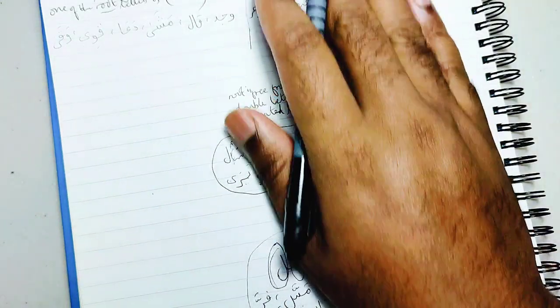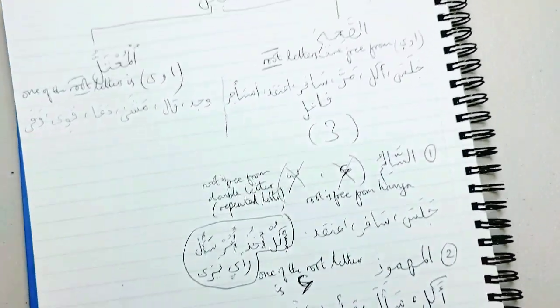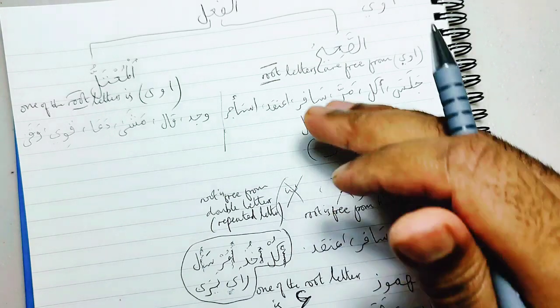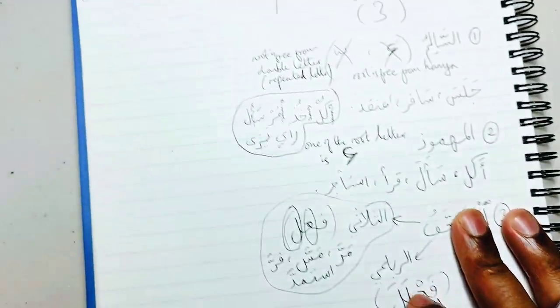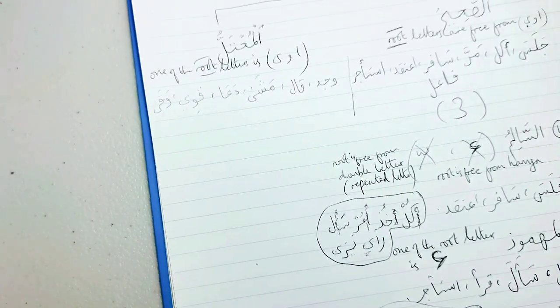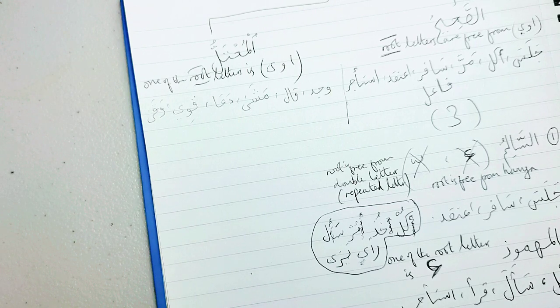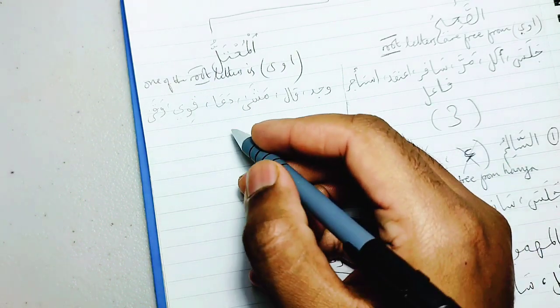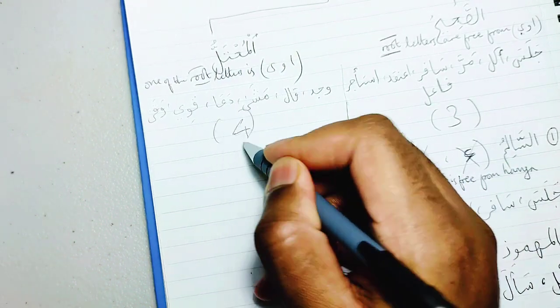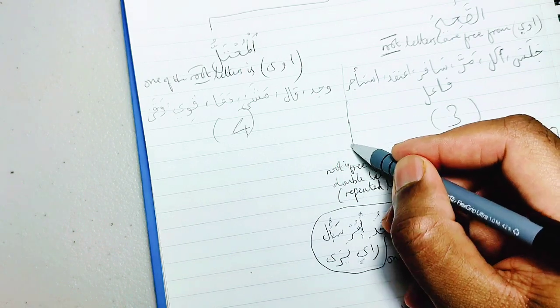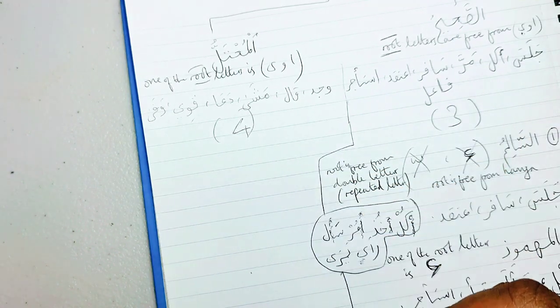Okay, so the focus is not on this side, but it's important to know these categories. So that's the first side. Now we're going to speak about the second side. Second side is the mu'tal. What's mu'tal? One of the root letters is a harf illa. Okay. This is also subdivided into 4. So let's make space.